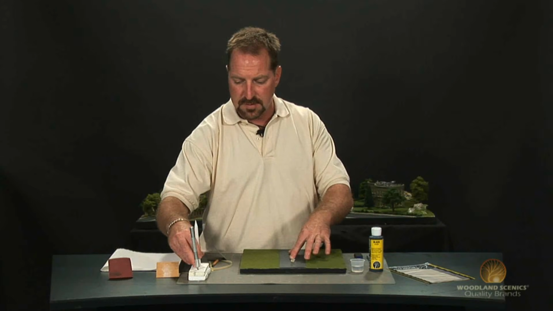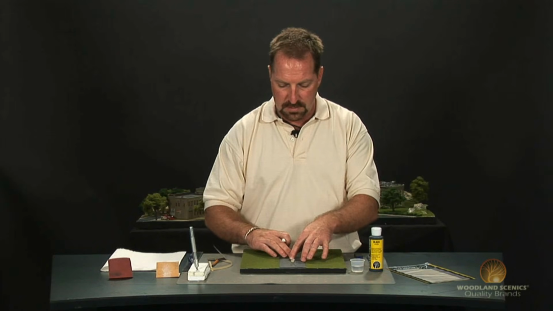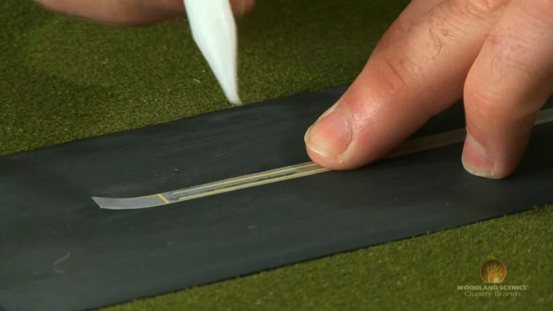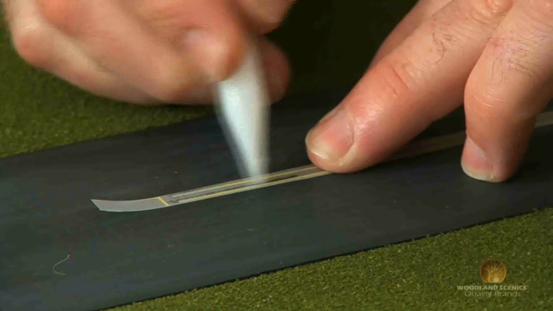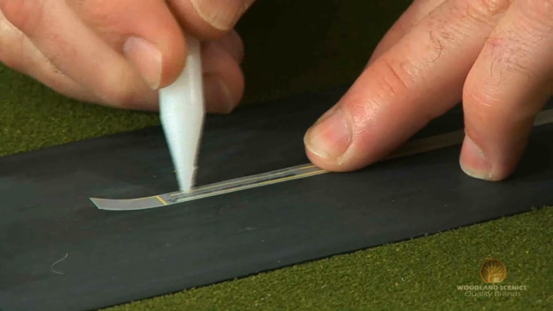I'm using a Woodland Scenics dry transfer here of a double yellow line. You could put a dotted yellow line there, whatever decal you need, they offer it, so just go ahead and figure out which ones you want and order them and get them onto your layout. The double yellow line is a real standard on like a country road or whatnot, and that's why I chose it on this layout. It's real easy to put on.